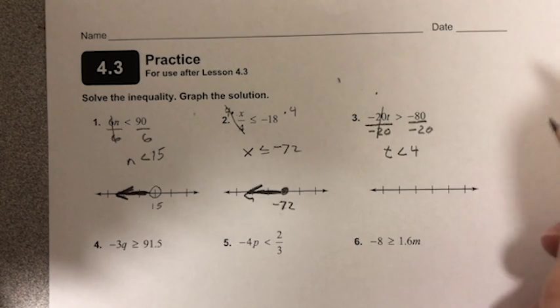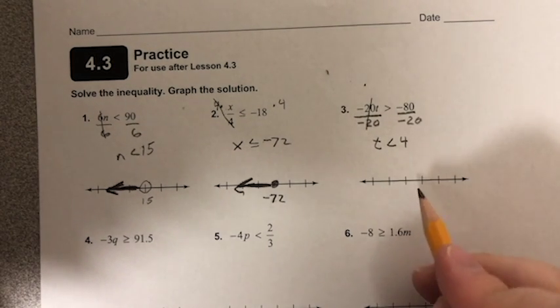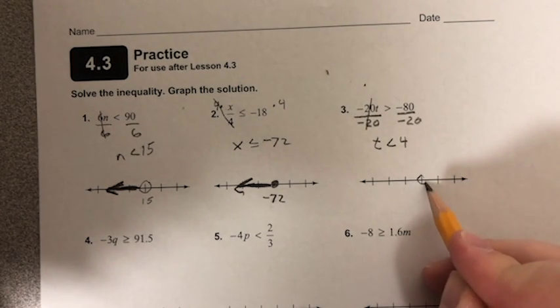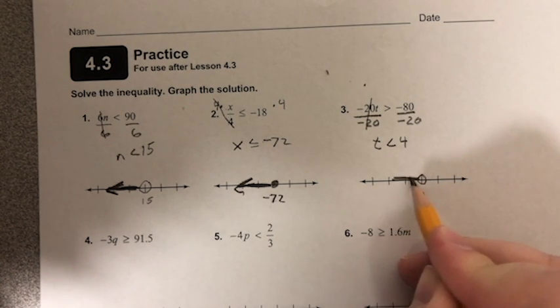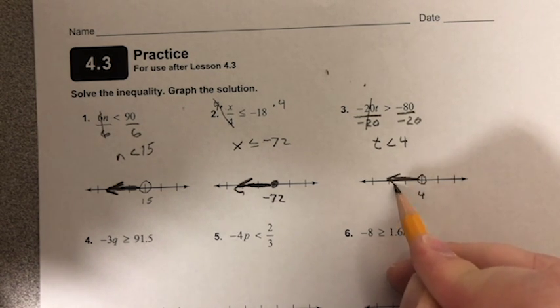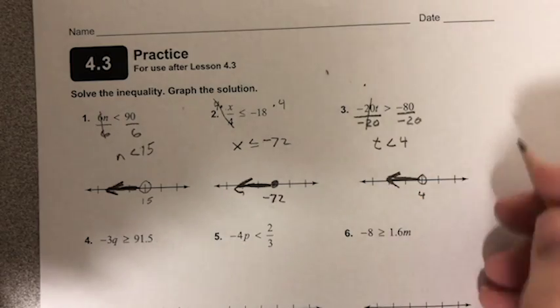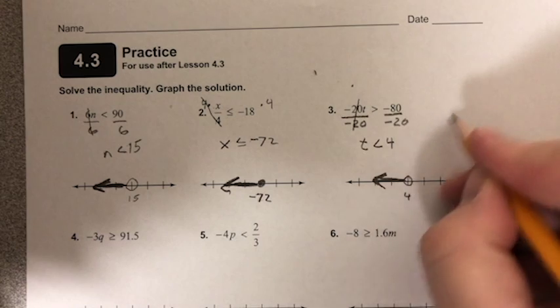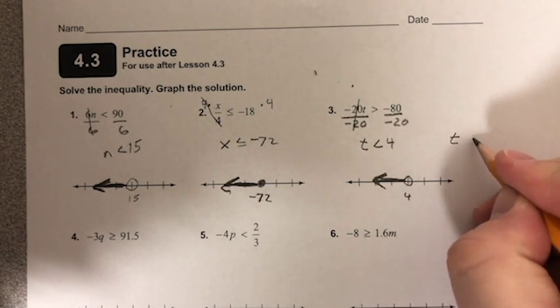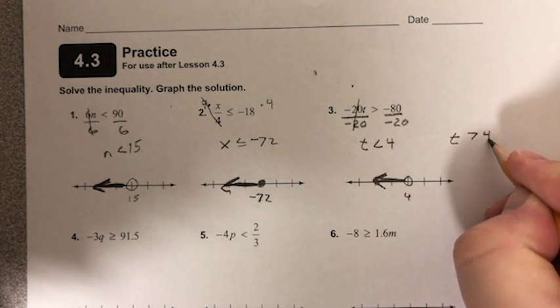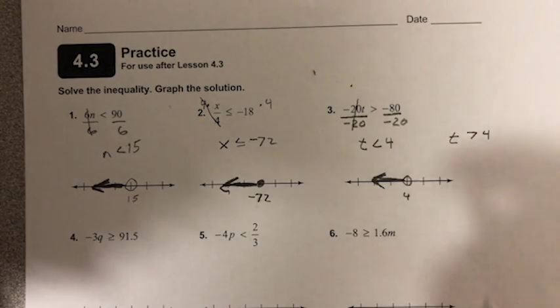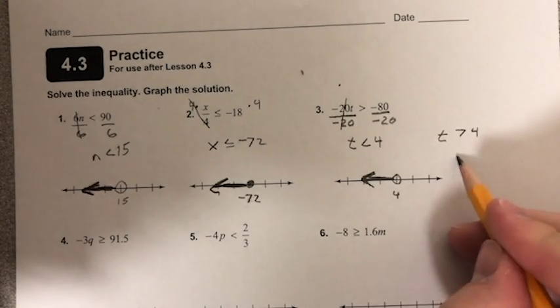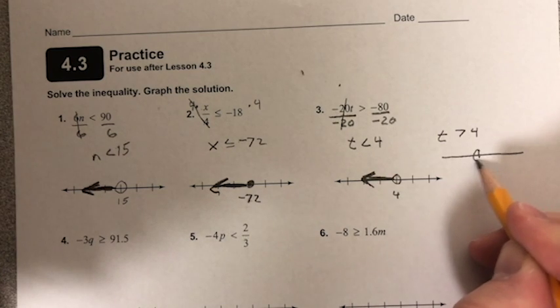All right? And so now that I read this, I have t is less than 4, so open circle at 4, and then since it's less than, I know this is the case. Now, let me show you what would have happened if I didn't switch the symbol around. I do all the work, and instead, I forget to switch the symbol. If I did that, that would actually give me an incorrect graph that looks like this.